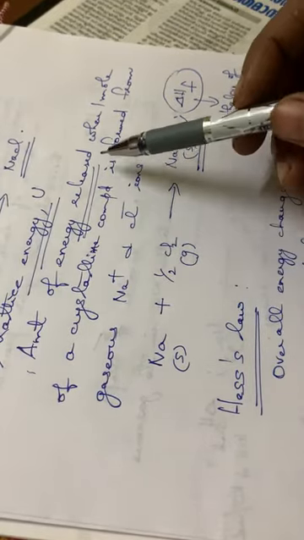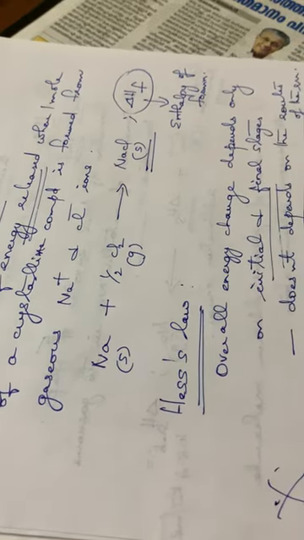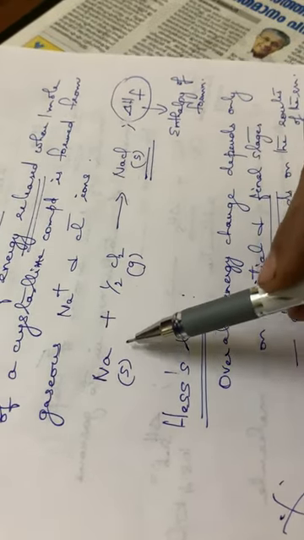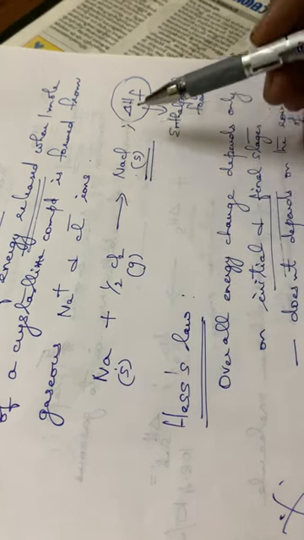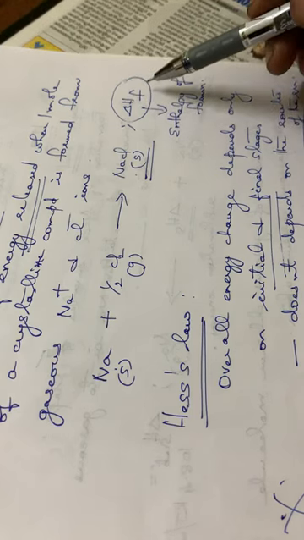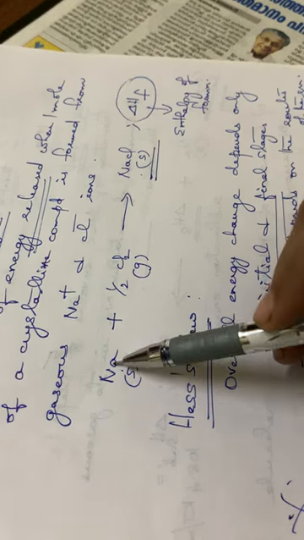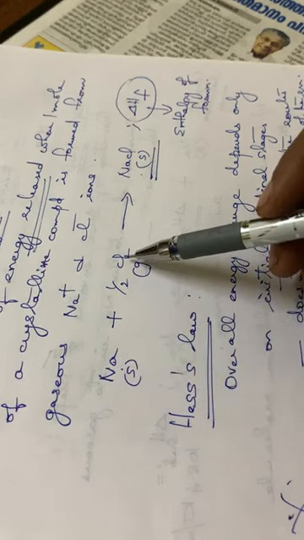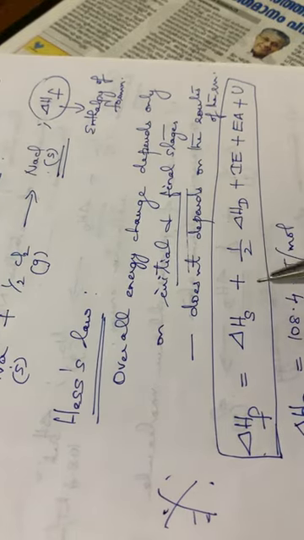See here, the amount of energy released is called the lattice energy. Then next, you have to go through the overall energy change of the reaction, that is Na plus half Cl2 giving NaCl. Here the enthalpy change is delta HF, the enthalpy of formation. That means one sodium atom combines with half of a chlorine molecule to form a sodium chloride crystal.